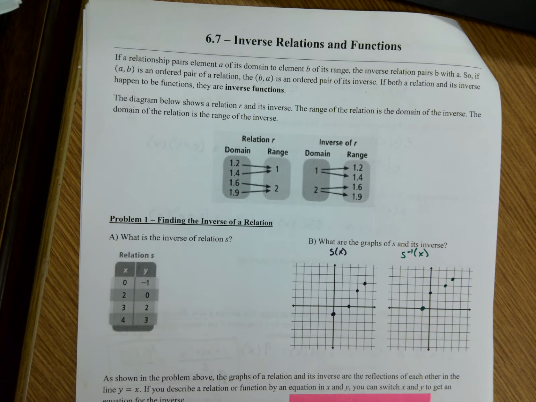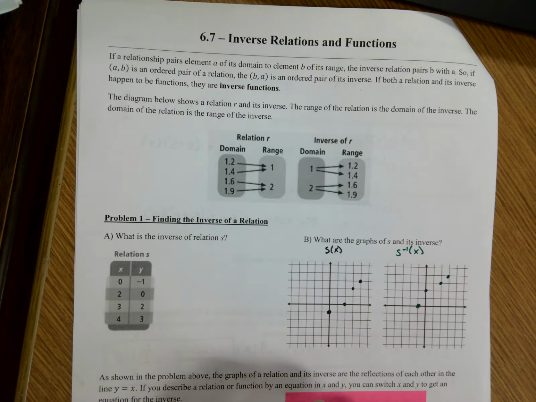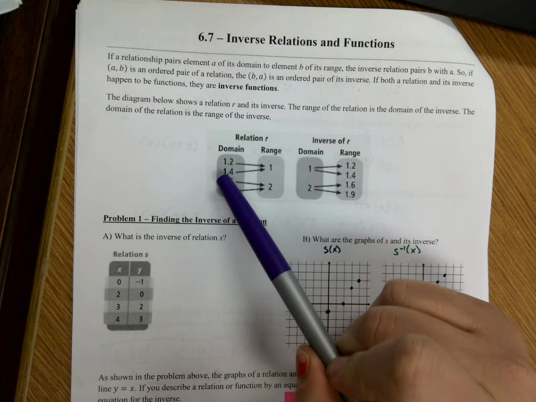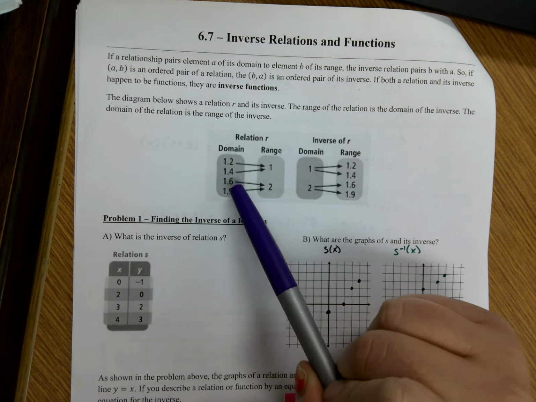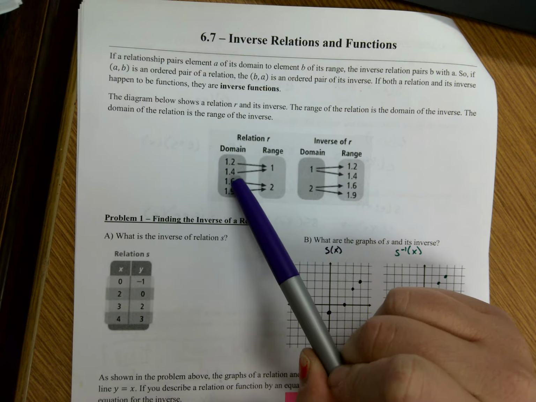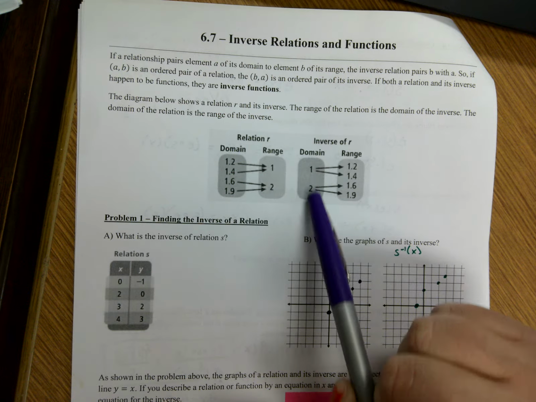6.7 inverse functions. What an inverse is, basically, is switching the domain and range. So if this is my relation, again, relation and function are different words. A function means every x has one output. If this is my relation, the inverse of it will change the input.